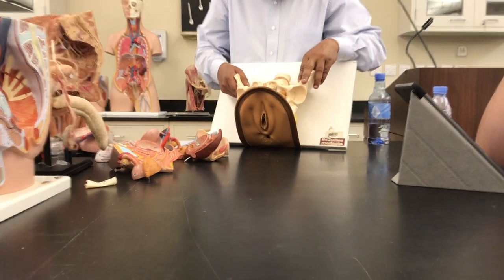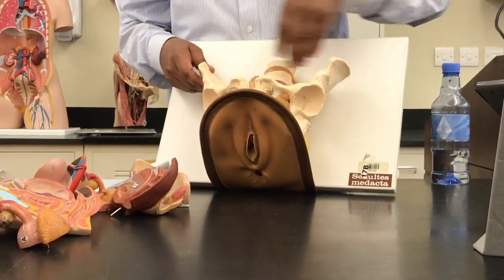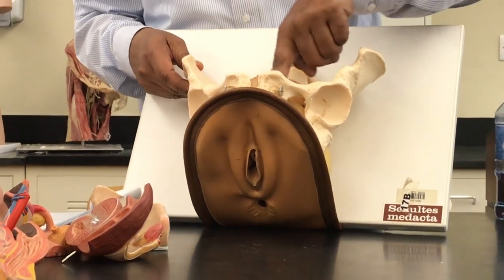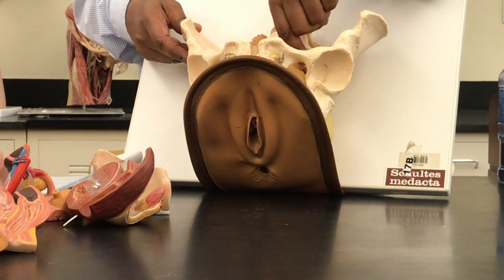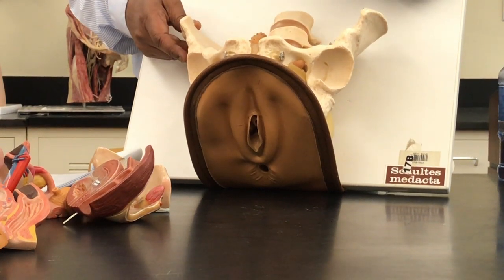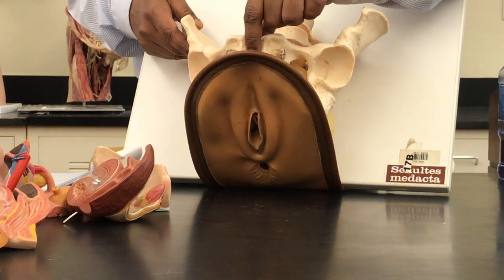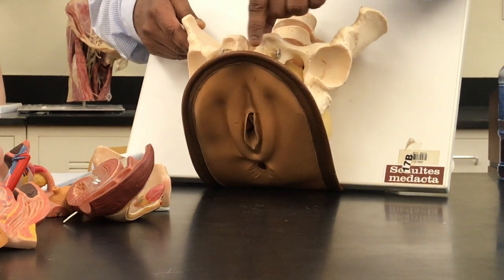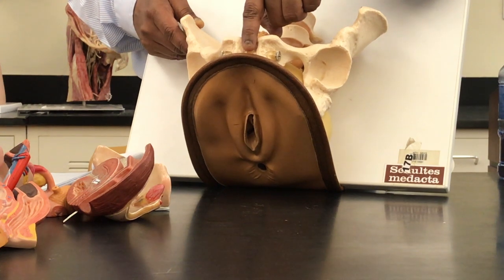The upper part is called the false pelvis, and below, all surrounded by the bones, is called the true pelvis. This is the pubic symphysis. Two pubic bones come together to make a joint, which is called the pubic symphysis.